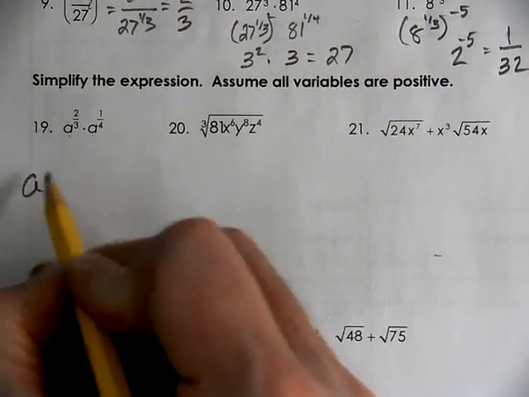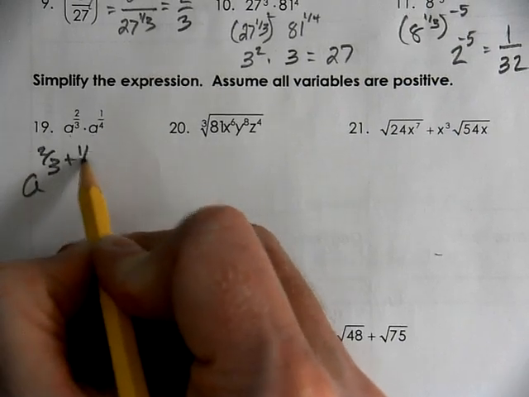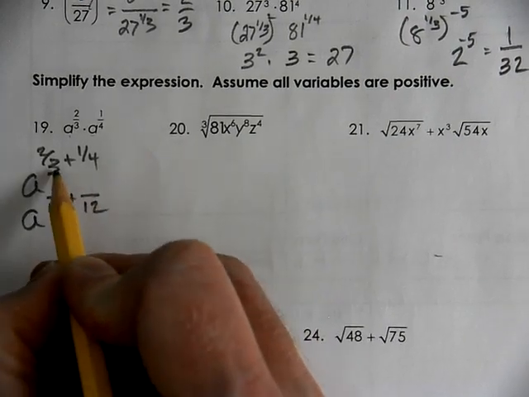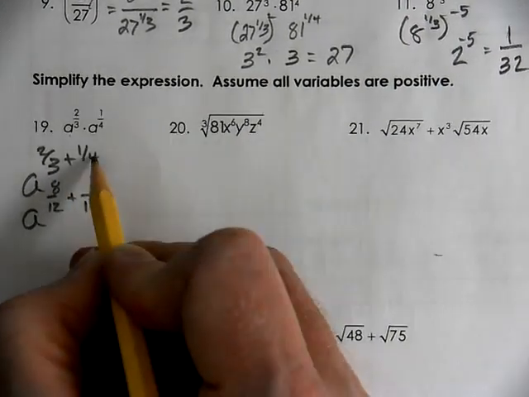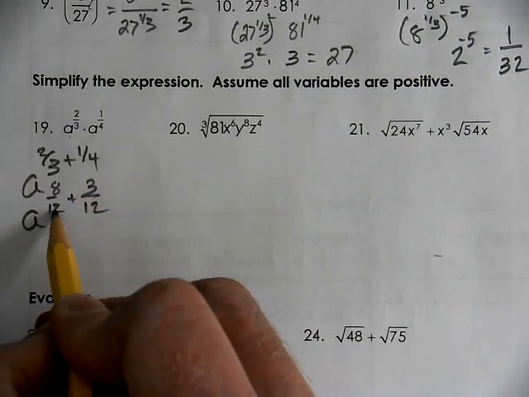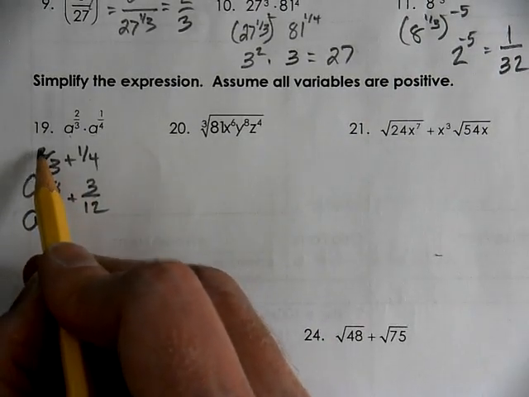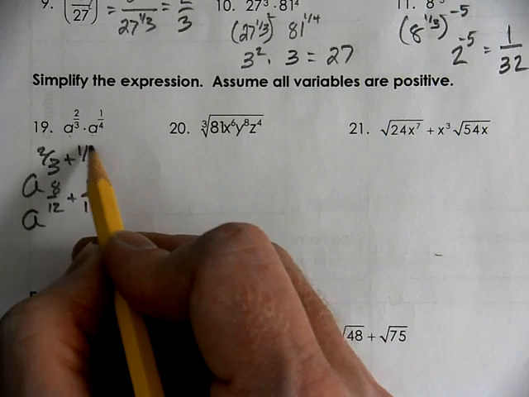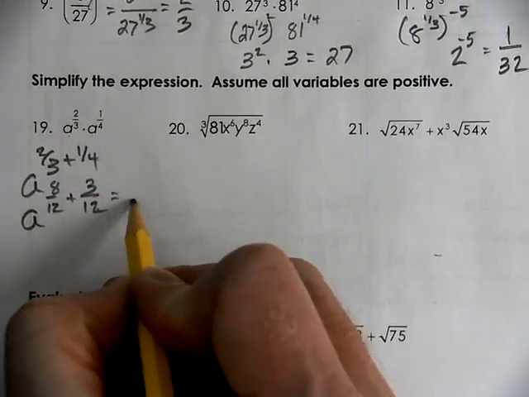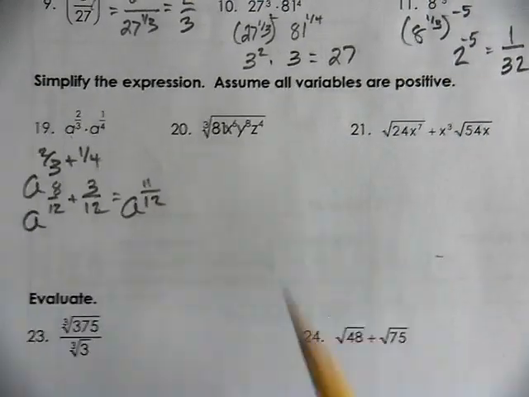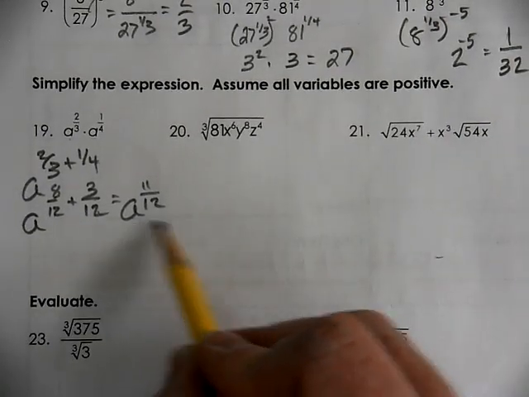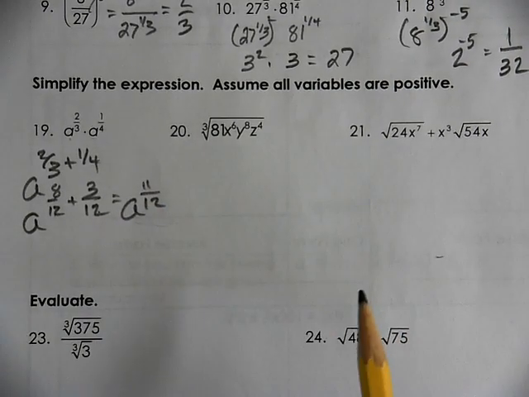Bases are the same, so we can add exponents. To add exponents, we need common denominators. So you got to think about what does 3 and 4 both go into. 3 times 4 makes 12, so 4 times 2 makes 8. 4 times 3 makes 12, so 3 times 1 makes 3. Do your best at making it look like an exponent. Don't make it even down here with the bottom of the A. It's got to be up as an exponent.